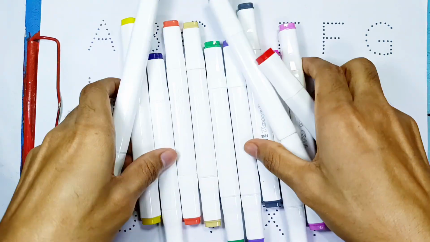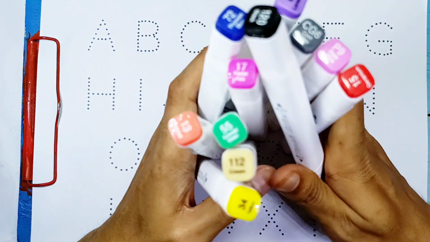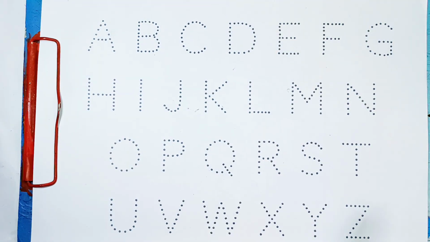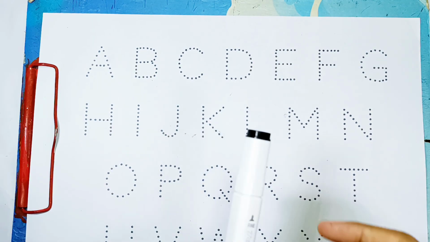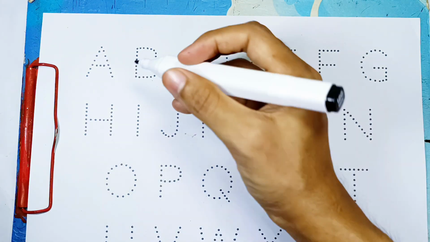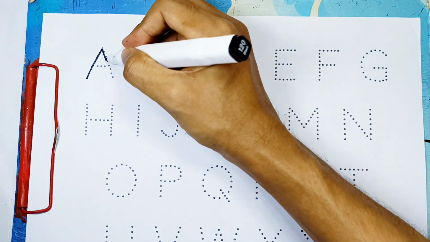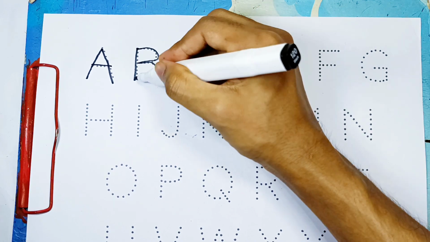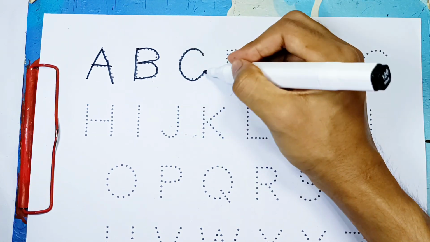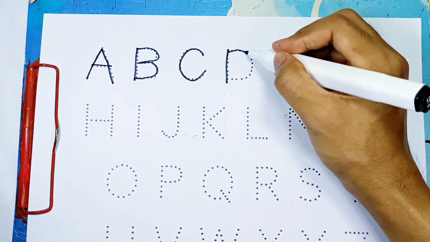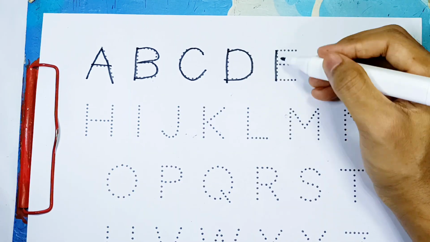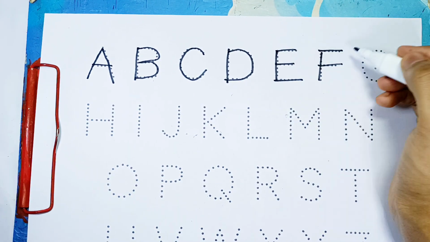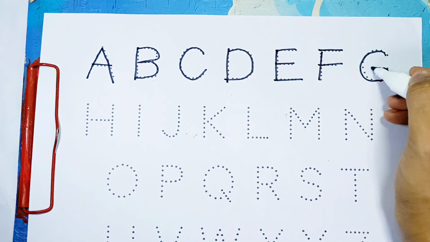Now we're writing capital letter alphabets A to Z. Stay with us. First we're using the color of black. And now we draw the alphabet of A. B, C, D, E, F, G.